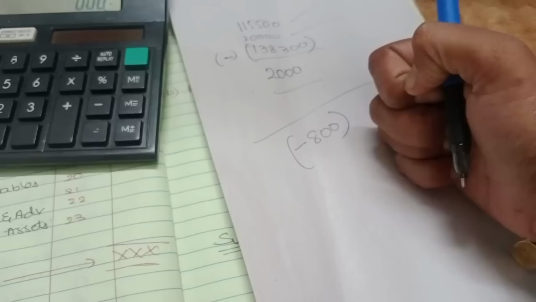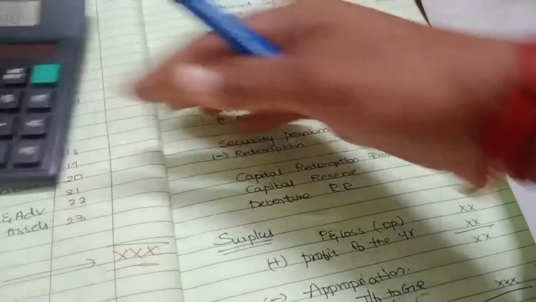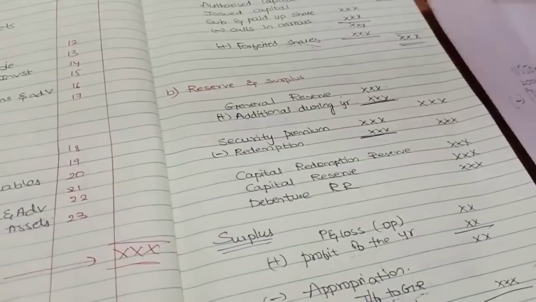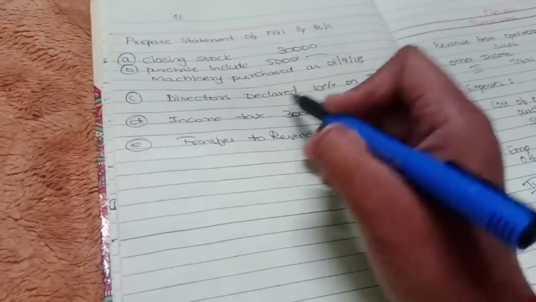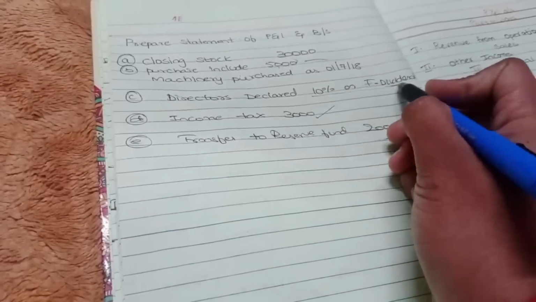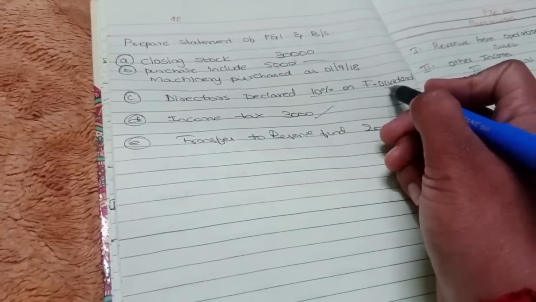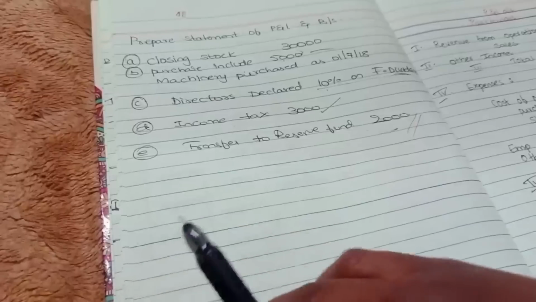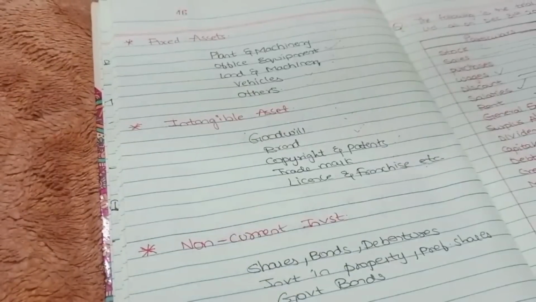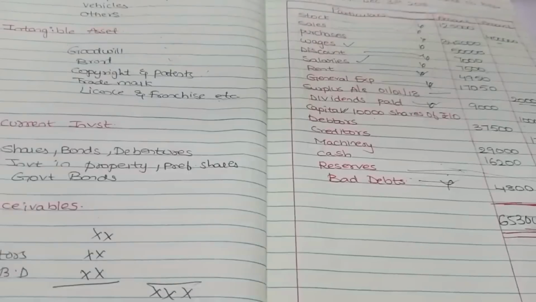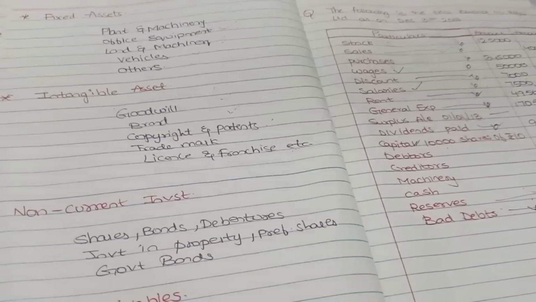After getting minus 800, what do we have? Final dividends, 10%, is there in the question. These are all tricky. Here, in the additional information, they have given 10% on fixed dividend. From where do we need to do that? 10% on 1 lakh we need to do. The dividends value is 1 lakh, so 1 lakh into 10%.